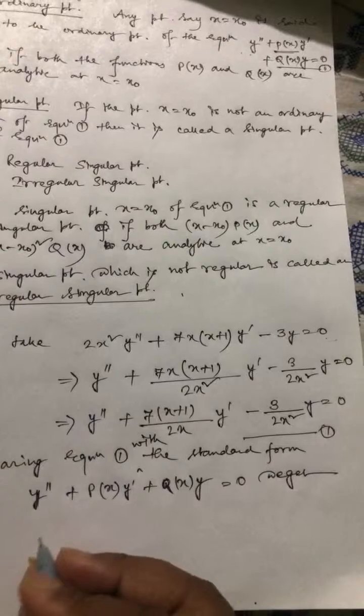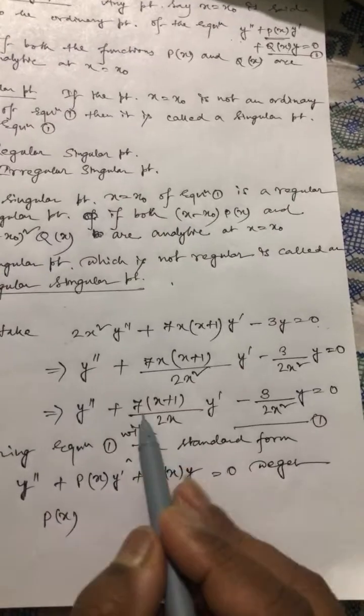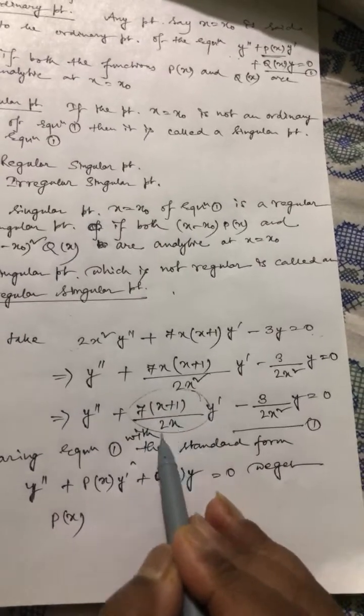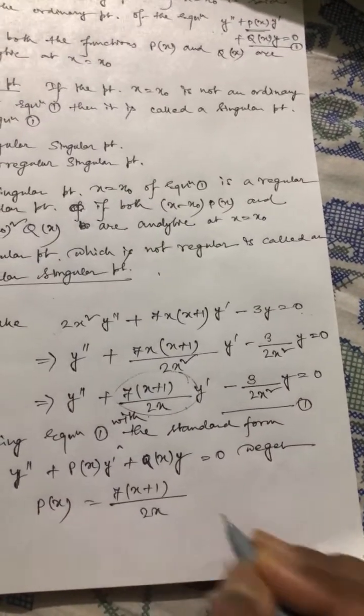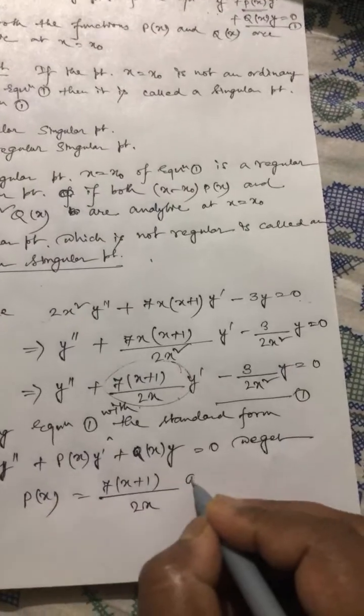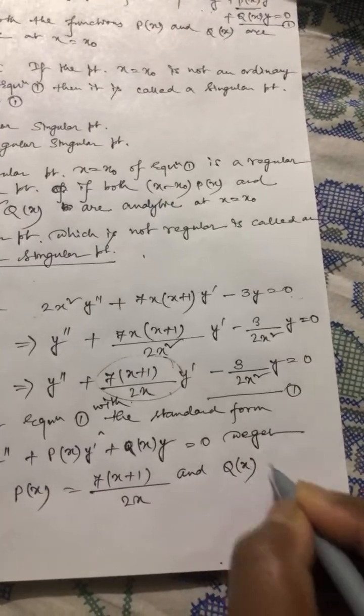We get p x is what? p x is equivalent to this expression, the coefficient of y dash, so 7 into x plus 1 by 2x, and q x is what?